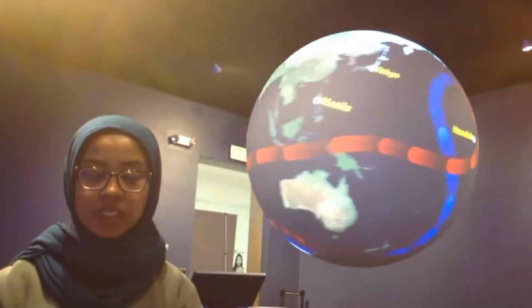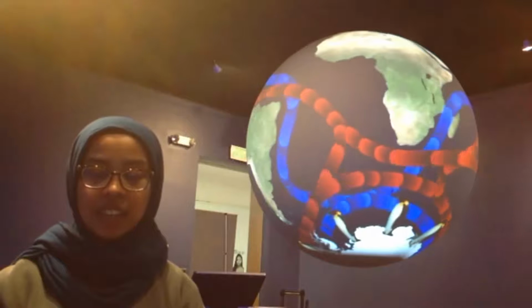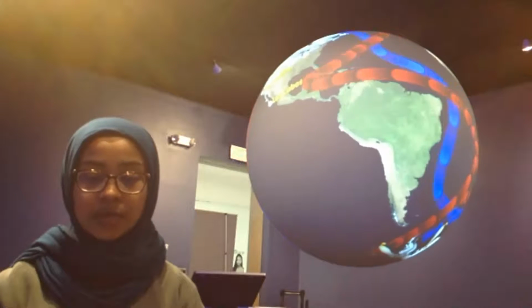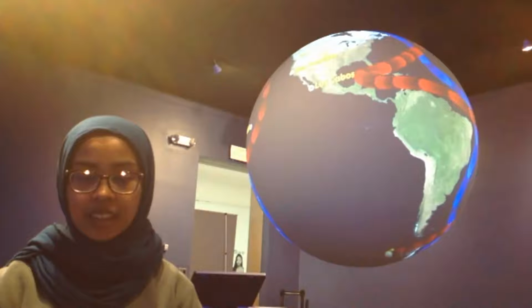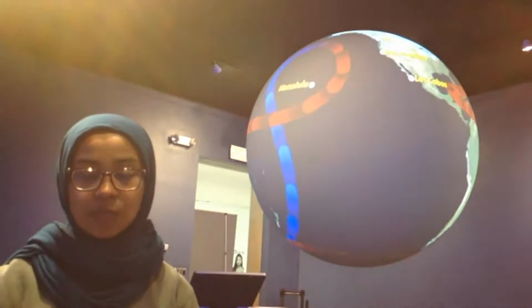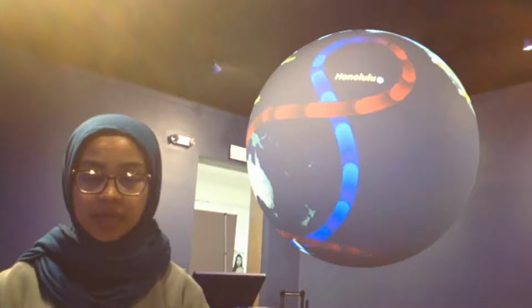But these currents are going all across the Earth, as you can tell, and they're very complex. The blue is meant to represent the colder currents, while the red is supposed to be representing the warmer currents.